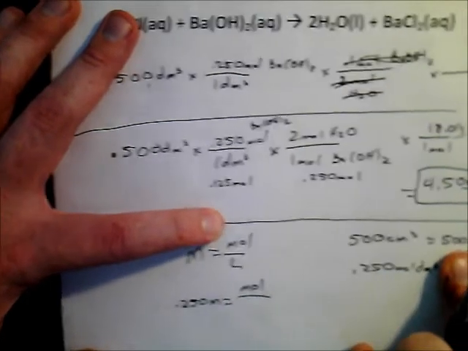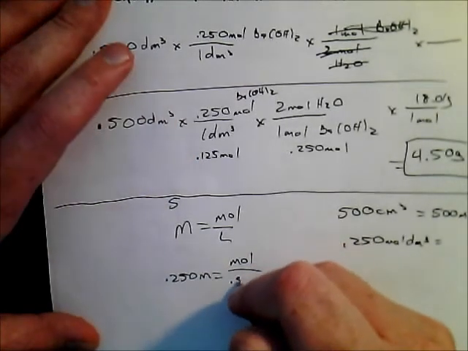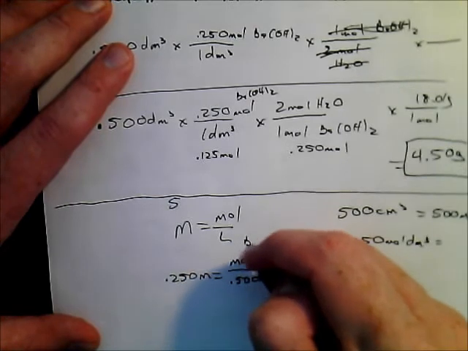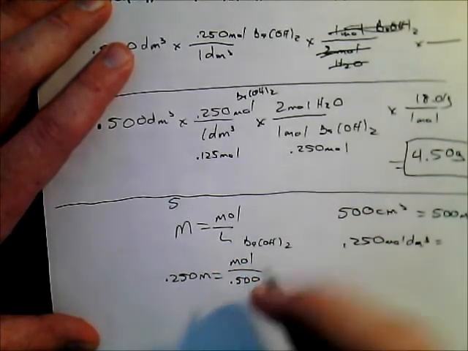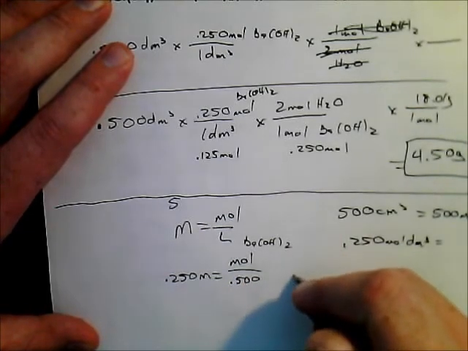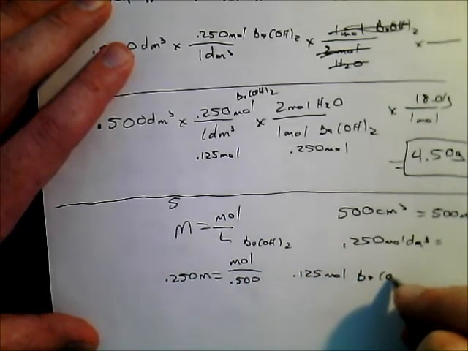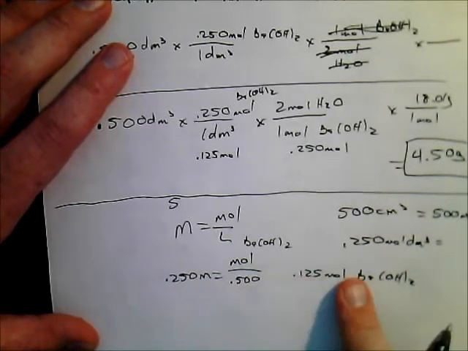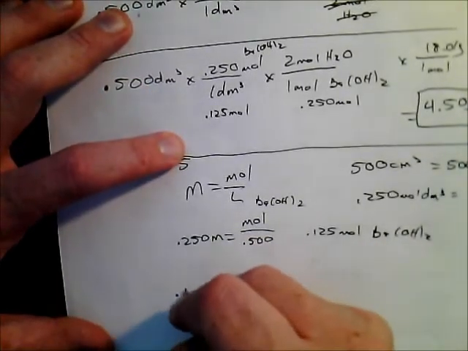My volume has to be in liters, so I'm going to change this milliliters to liters, which is 0.5. And this is barium hydroxide, remember. So multiply both sides by 0.5, solving for moles. I'm skipping the algebra there a little bit, but hopefully you understand how to solve that. 0.125 moles barium hydroxide.